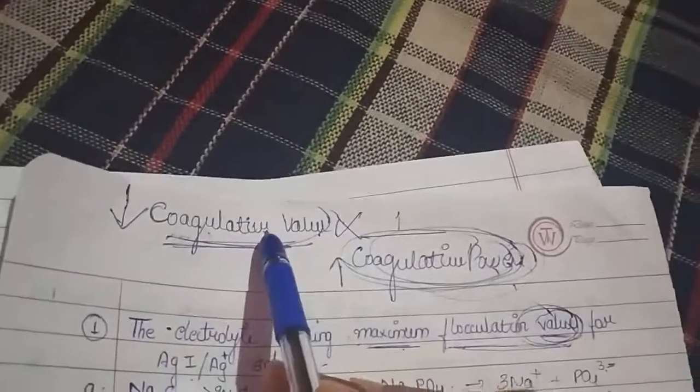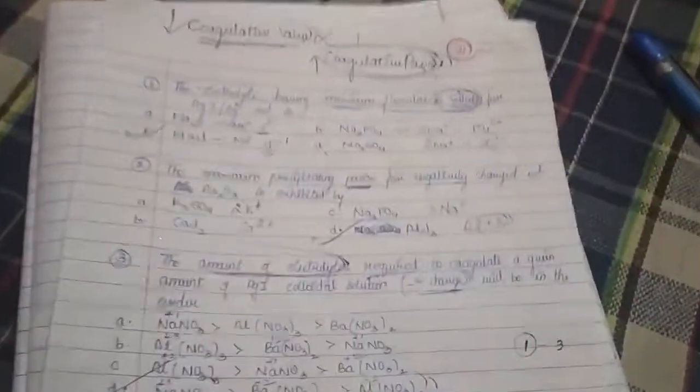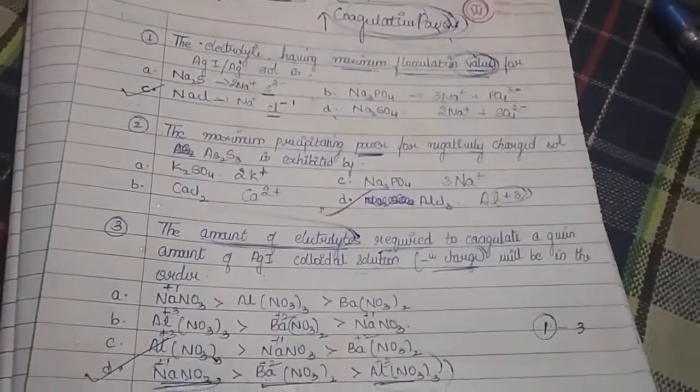Even if coagulative value is given, try to relate it with coagulative power. So easily you can solve certain competitive exam problems in an easy way. Okay, yes.